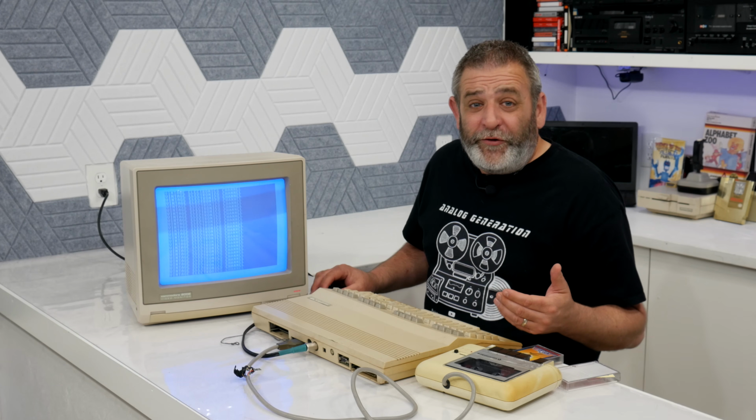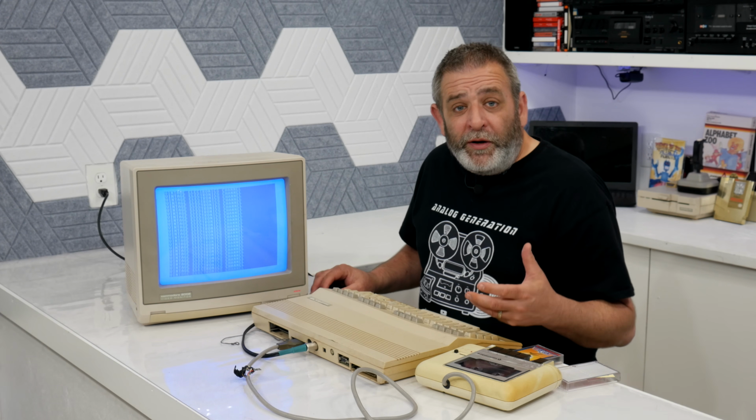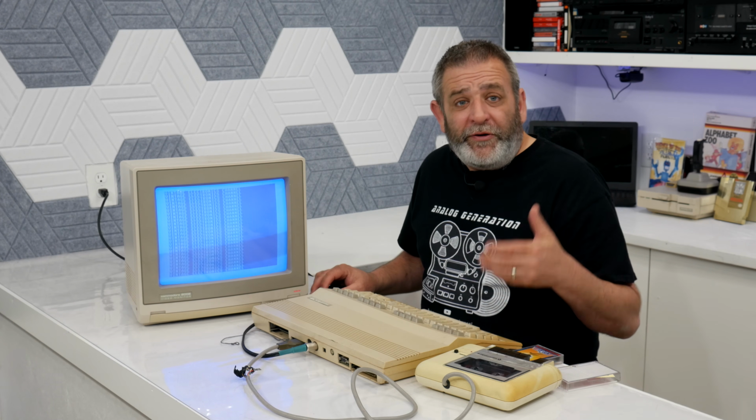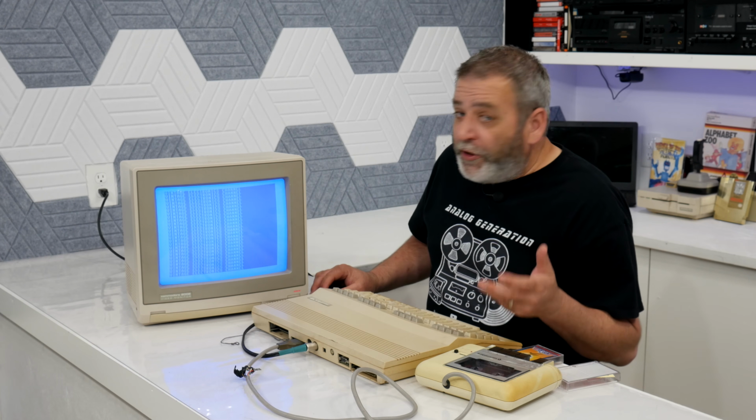It's not SD card speed here. It's a little bit clunky, but the basic idea of this is pretty clever. The computer just stored that program as sound. Now, it's not the most convenient thing in the world, but it is pretty cool.